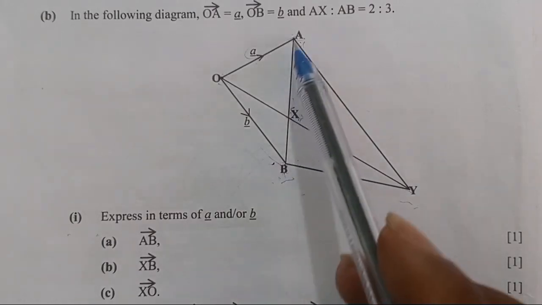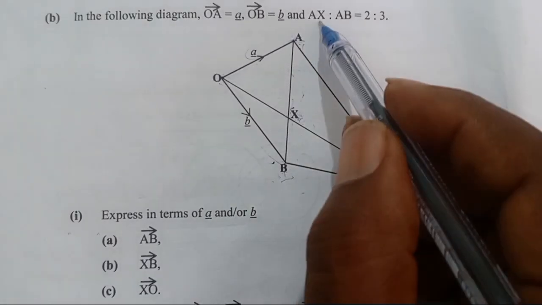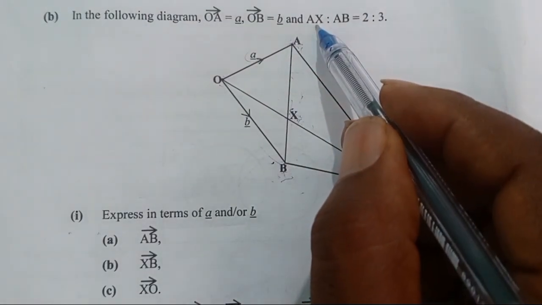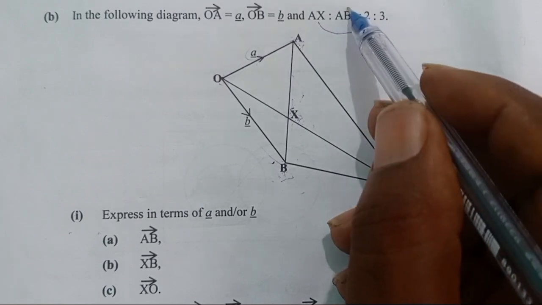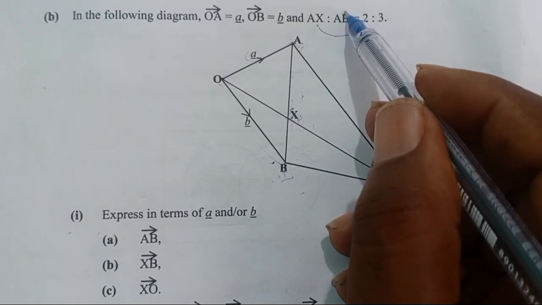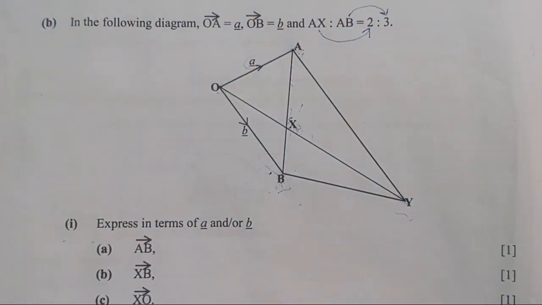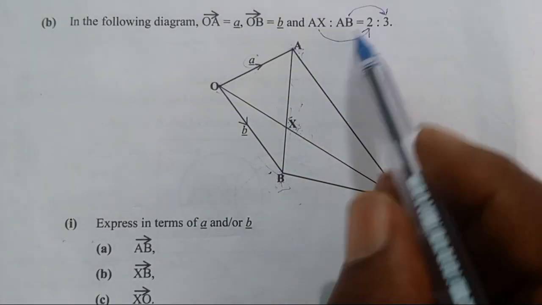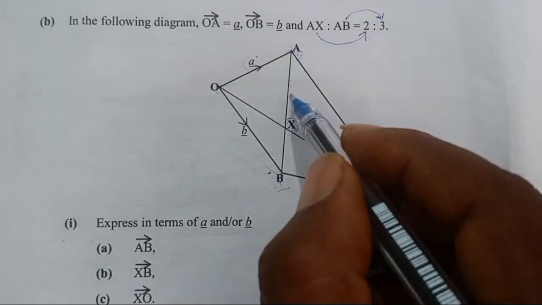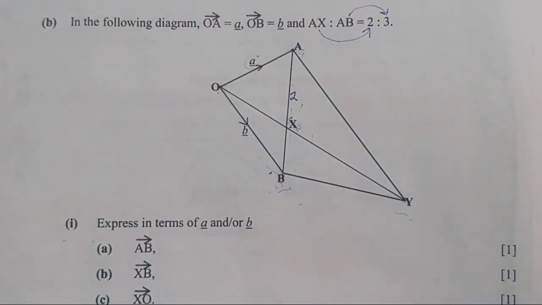So for vector AX it is given as 2, and vector AB is 3. So vector AB is 3, and vector AX is 2. So here it is 2. That is vector AX.